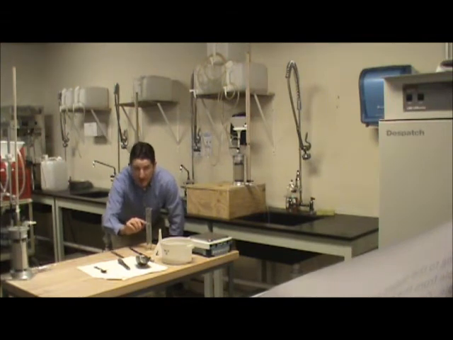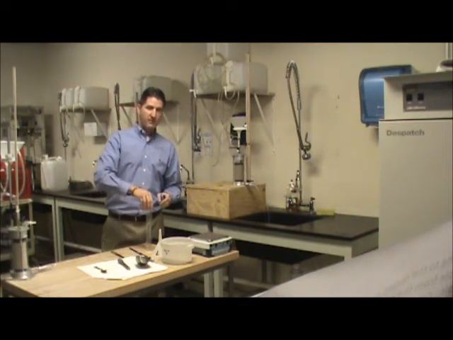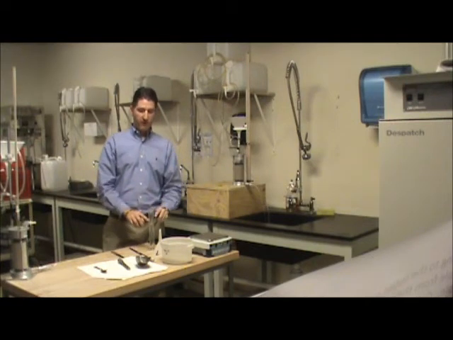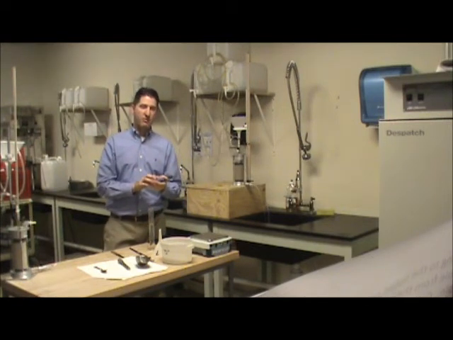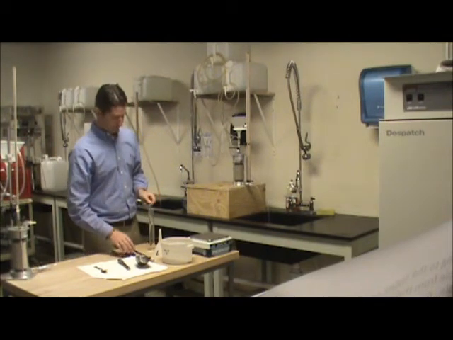We're going to read the actual volume of water, the actual Q that ended up in the cylinder, and we're going to record the volume of water as well as the time it takes to collect that water as part of our data.